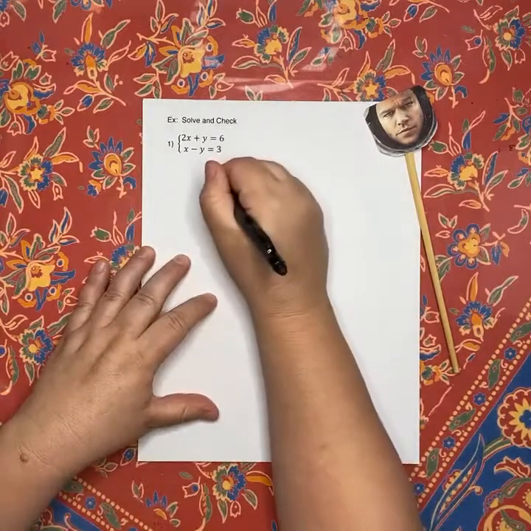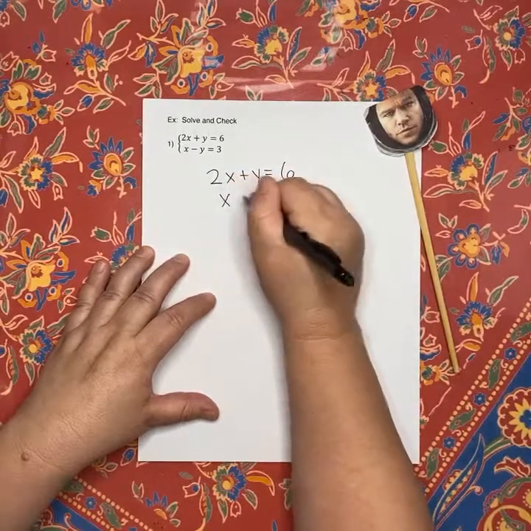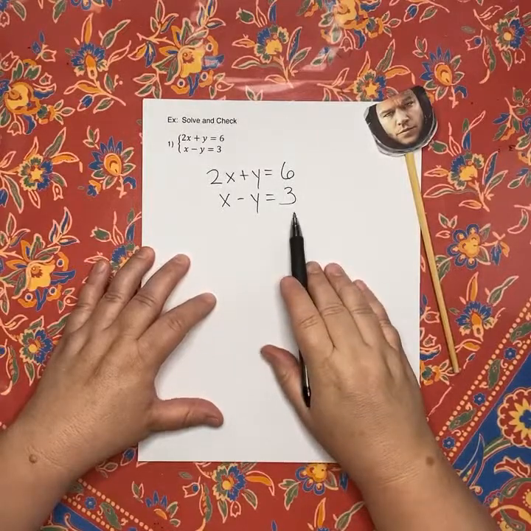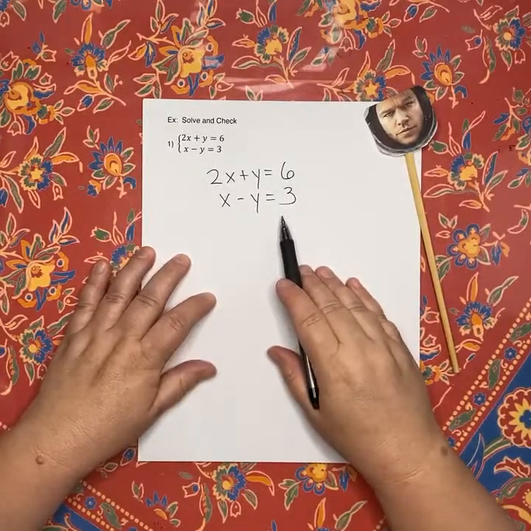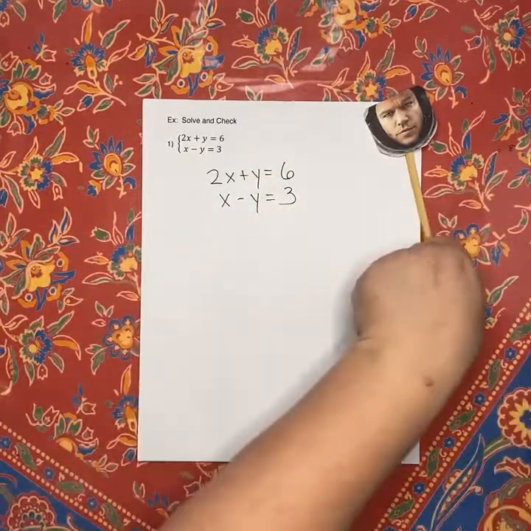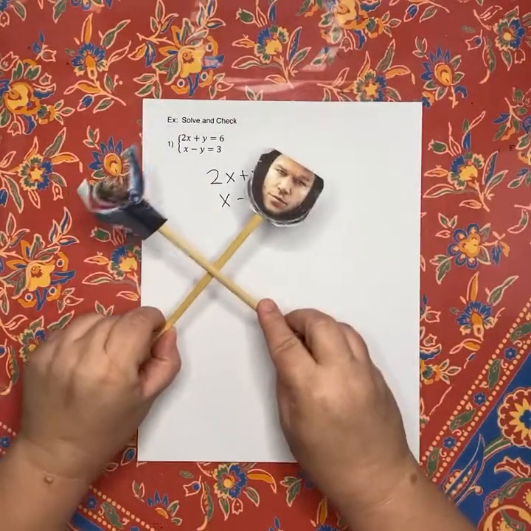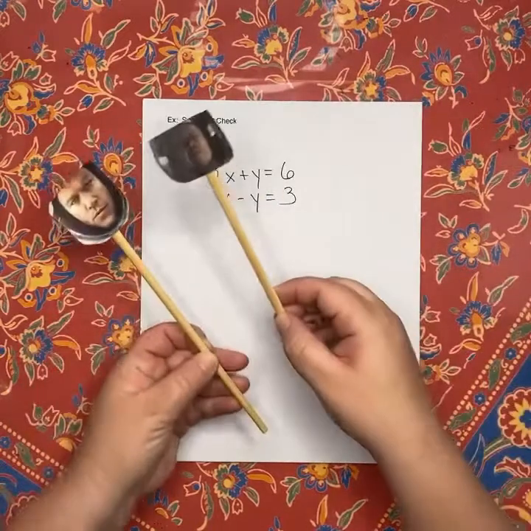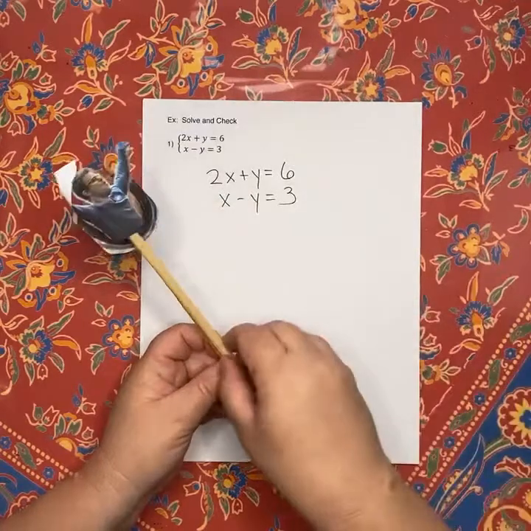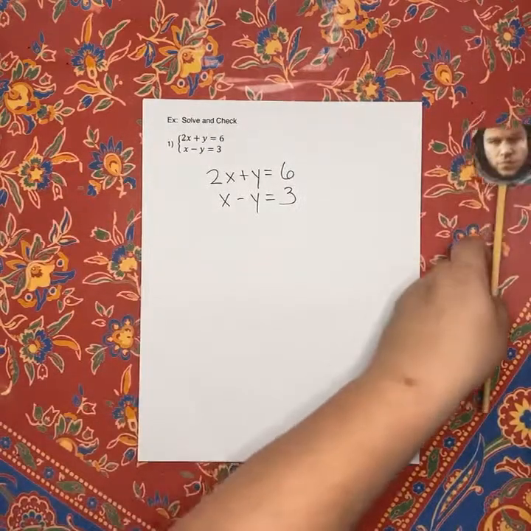So I've got these two equations, 2x plus y equals 6, and another one, x minus y equals 3. And remember that each of these is represented by a graph of a line. And we're hoping that they intersect in an x, because the point of intersection is the solution. Happy Matt Damon. Sad Matt Damon: if they're parallel, there's no intersection. Happy Matt Damon if they're actually the same line. So that's what we're looking for.